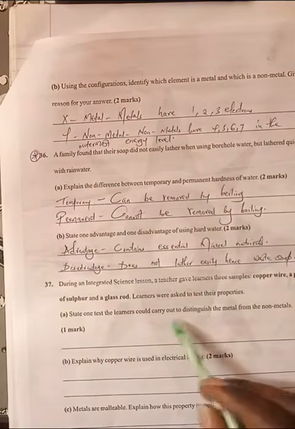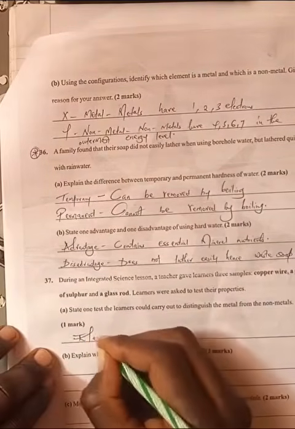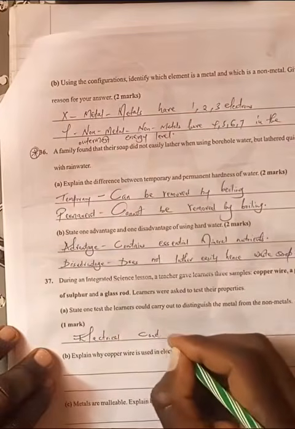The next one, state one test that learners can try to distinguish metals from non-metals. Talk of electrical conductivity. Next one, explain why copper is used in electrical wiring.